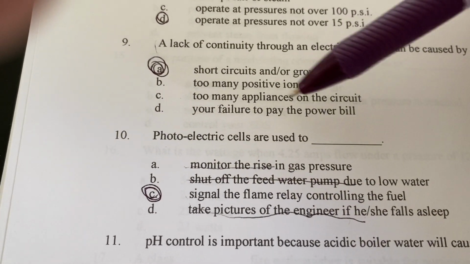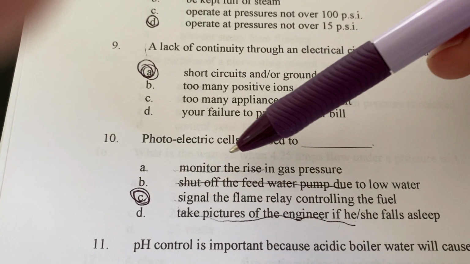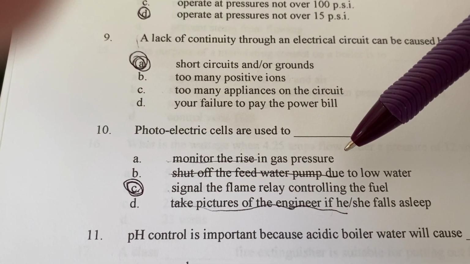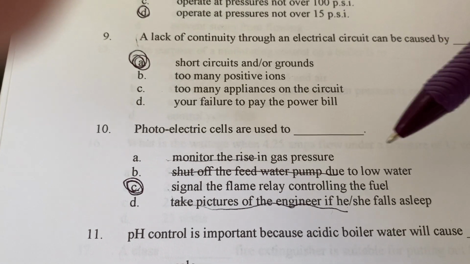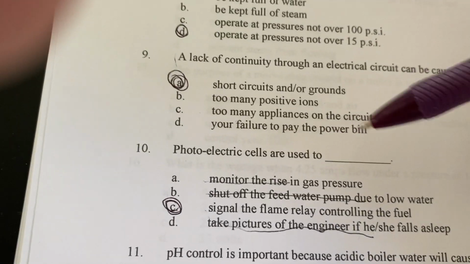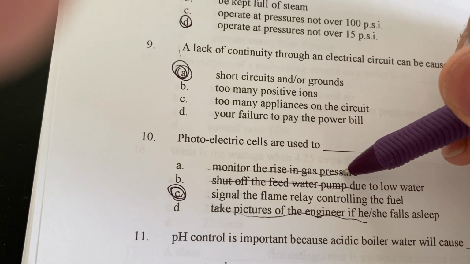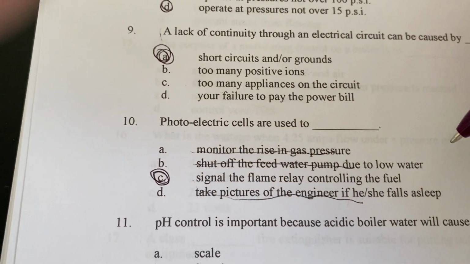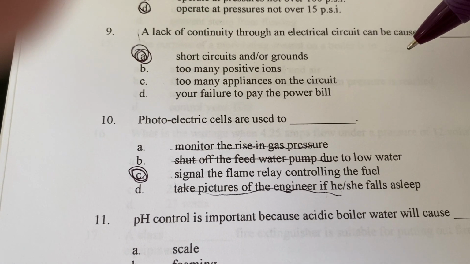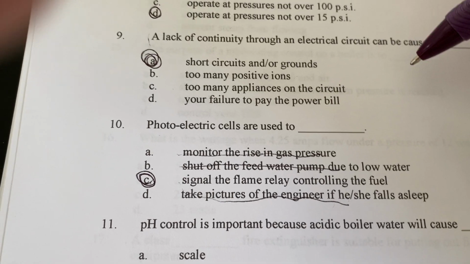Okay, I have heard before about photoelectric cells, like for flame scanner type, okay? And just to make sure I was on the right lead, I crossed out the ones that I was sure were not the correct answer. So photoelectric cells are used to signal the flame relay controlling the fuel, okay?